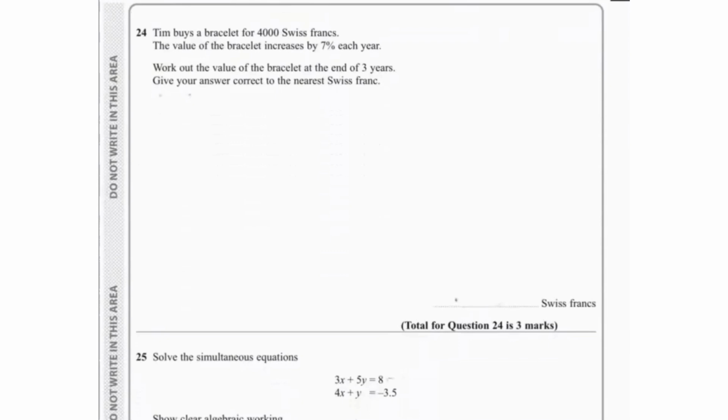Then it says Tim buys a bracelet for 4,000 Swiss francs. The value of the bracelet increases by 7% each year. Work out the value of the bracelet at the end of 3 years. So 4,000 times 1 plus 7/100 to the power of 3. We're basically using the same formula that we use for compound interest. Principal amount, the initial amount, that's 4,000. Rate at which it's increasing, that's 7%.